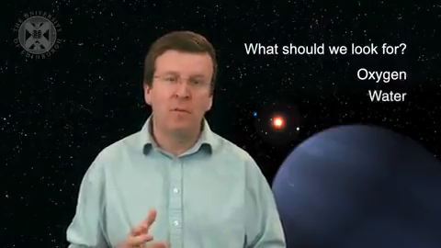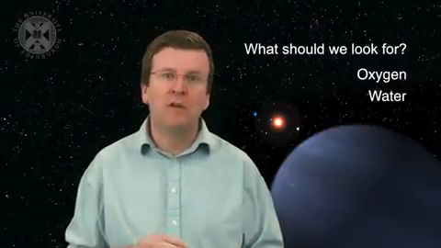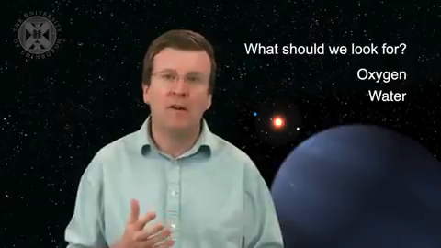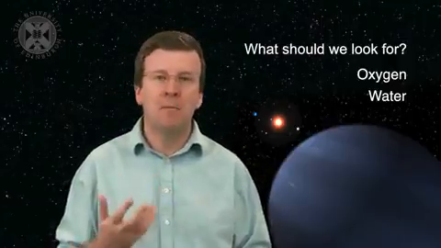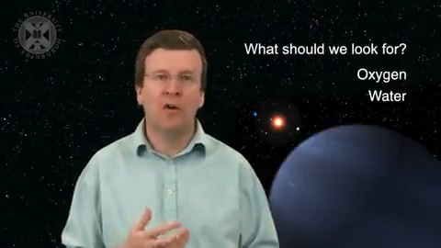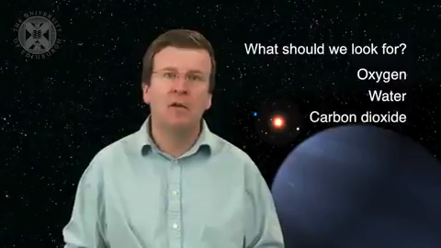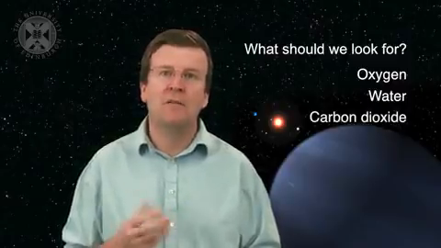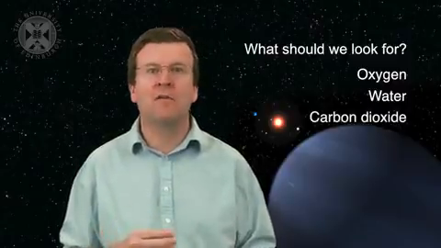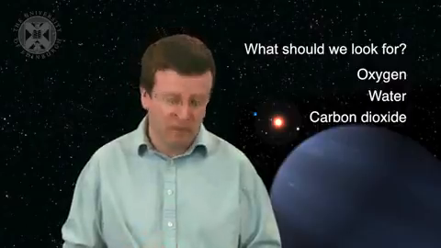Signatures of water vapor in a planetary spectrum are also good to find. It's not strictly a biosignature, but it does tell us that the planet might be habitable. There might be liquid water on its surface. Carbon dioxide, again, isn't a biosignature, but it tells us that that planet has CO2 for photosynthesis. That gas might also be used by other types of life to drive metabolic processes.